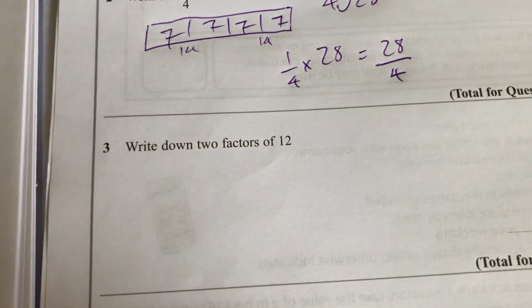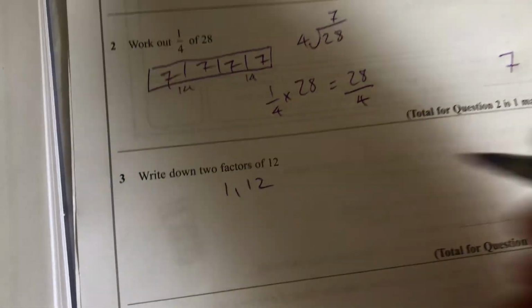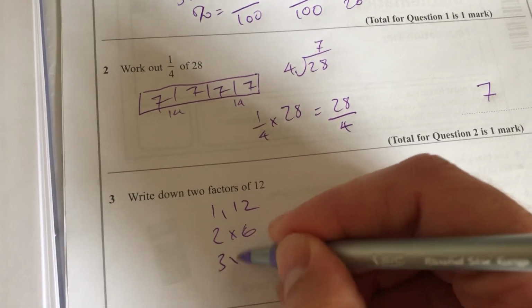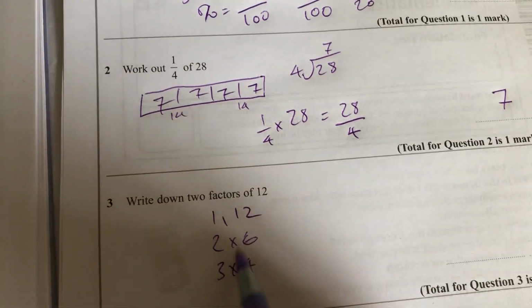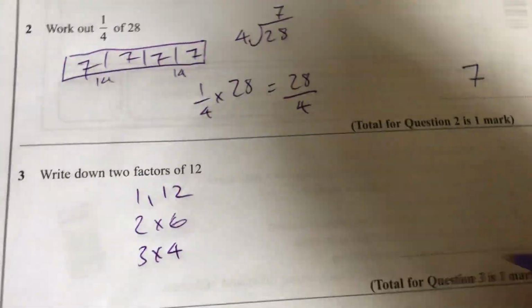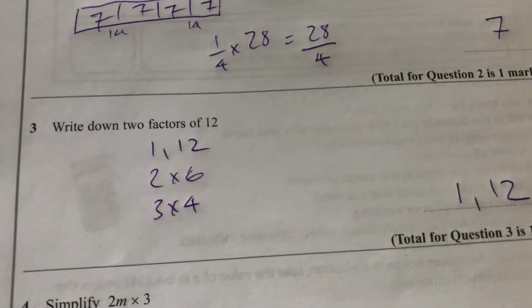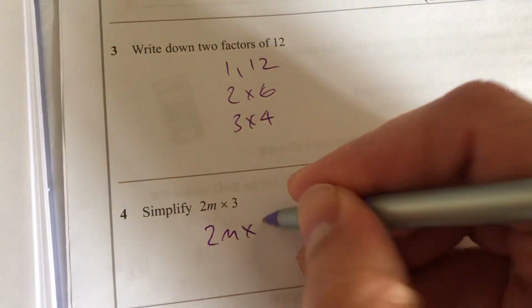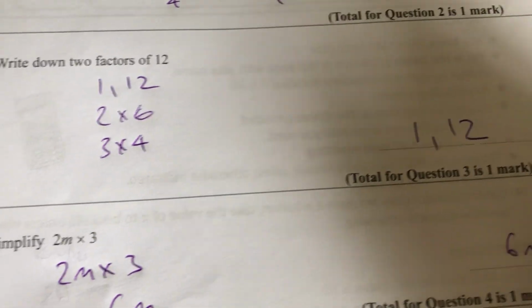Now write down 2 factors of 12. Well, 1 in itself is always a pair. 2 times 6 and 3 times 4. So any of those 2 factors, I always like to think of them in the pairs that multiply together. So I'm going to say 1 and 12. Okay, then it says simplify 2m times 3. 2 times 3 is 6, and m, I'll leave it on its own.